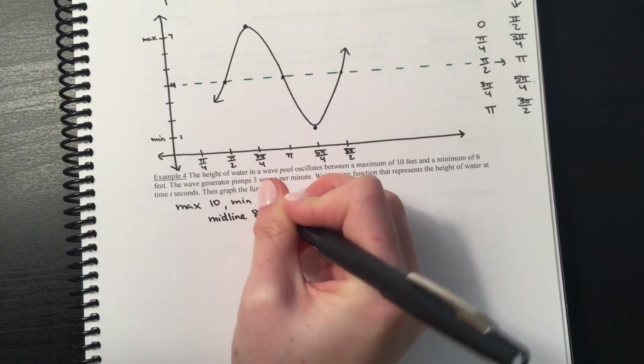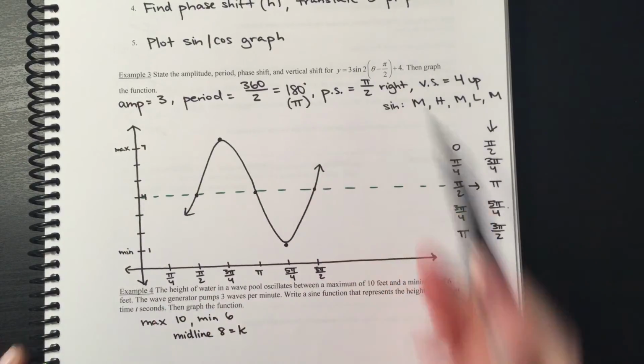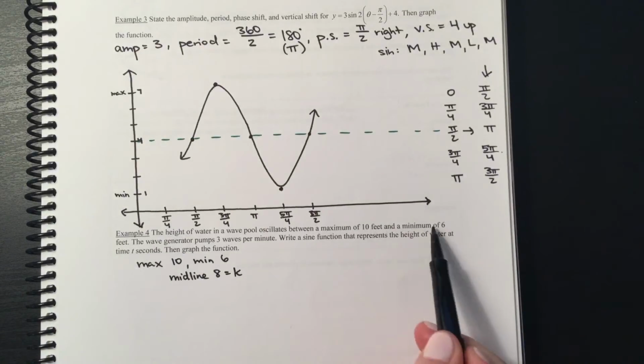And so we know that that's K in our equation, for sure. Like here, this is 4. That's K in the equation here. So we got that. Took care of this information.